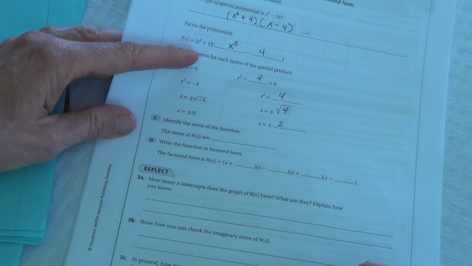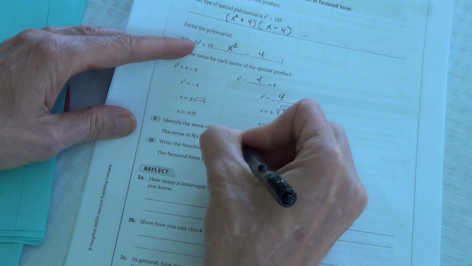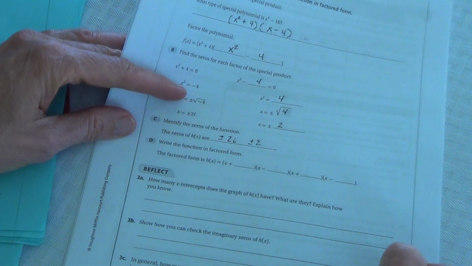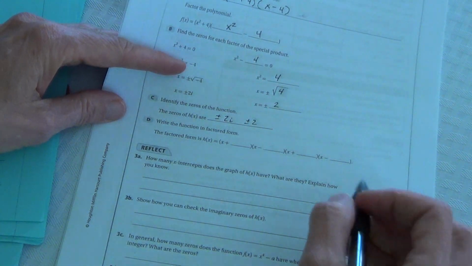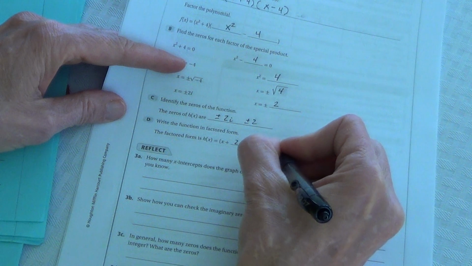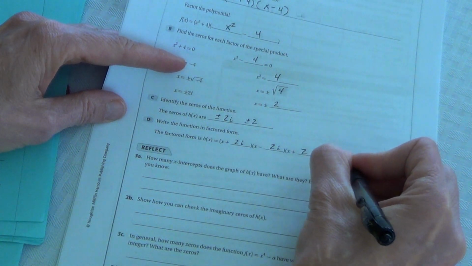Identify the zeros of the function. Well, this means that we could have zeros at plus or minus 2i or plus or minus 2. Zeros are what you get out of your factored formats. Write the function in factored form. It would be plus or minus 2i. Plus 2i, minus 2i, plus 2, and minus 2.